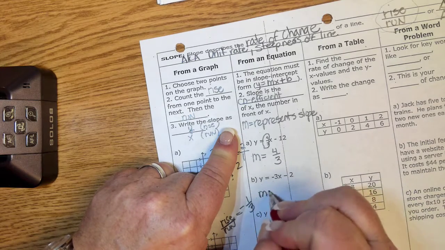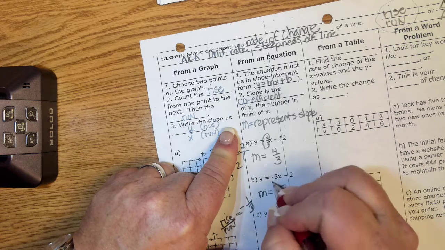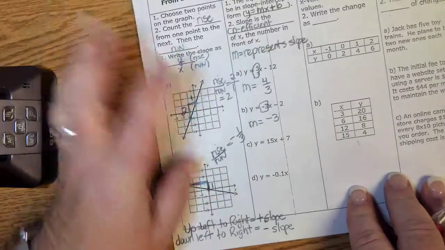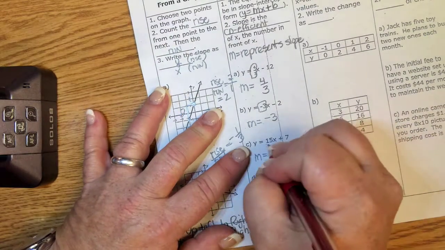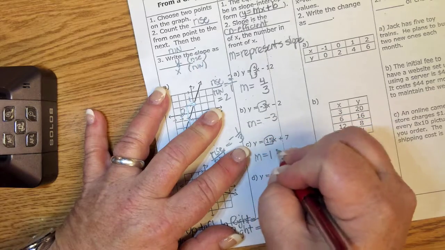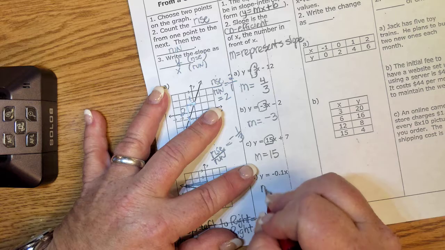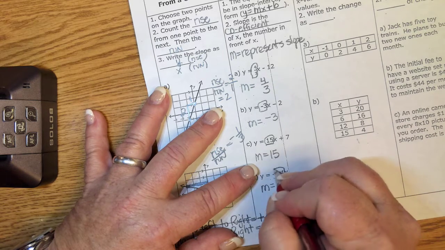Here, M is what? -3. It's whatever is right next to x. Here, M is what? 15. Your slope is 15. Okay. Here, M is what? -0.1.